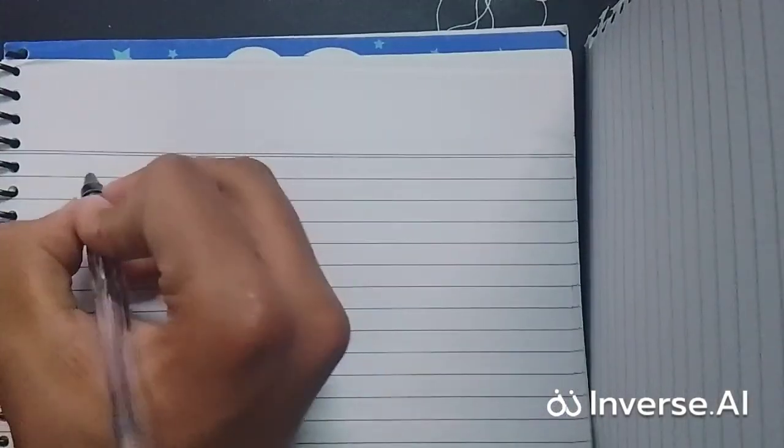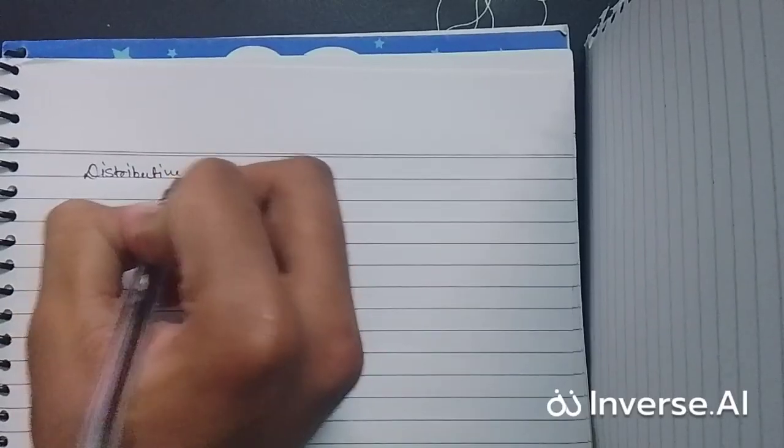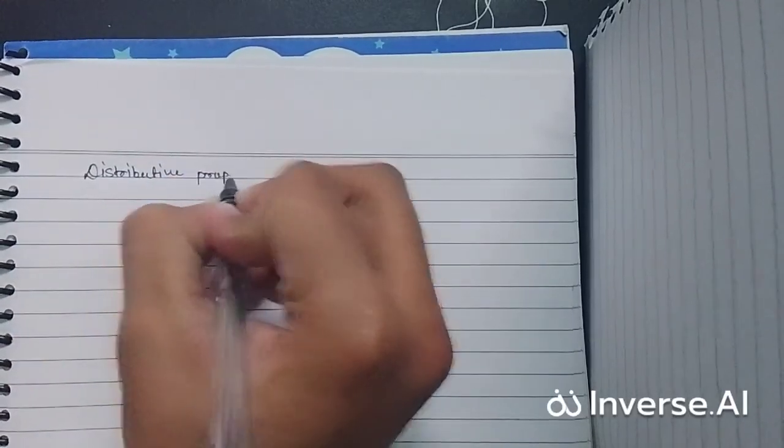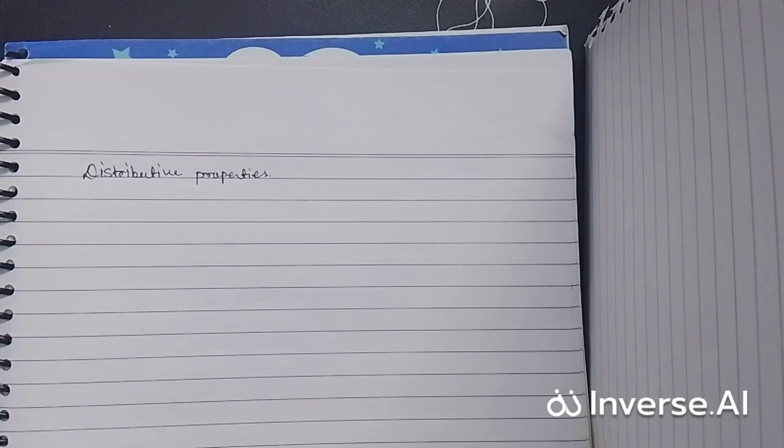Now we will learn about distributive properties in whole numbers. If x, y, and z are three whole numbers, the distributive property of multiplication over addition is x × (y + z) = x × y + x × z. Similarly, the distributive property of multiplication over subtraction is x × (y − z) = x × y − x × z.